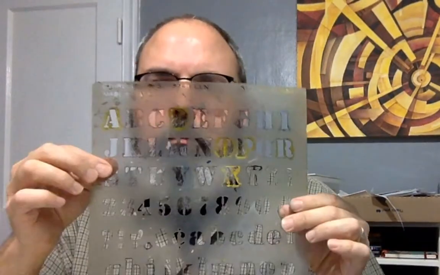Let me go ahead and peek down. Somebody has a question about stencils. So how do I store my stencils? In a couple different ways. I have boxes. For the big stencils, they'll actually fit in my big 11 by 14 journal. I have a pocket, so I can always carry a few of them around. But I do have a box that's big enough for them. And then the smaller stencils, I have a smaller box. So I keep them in boxes.